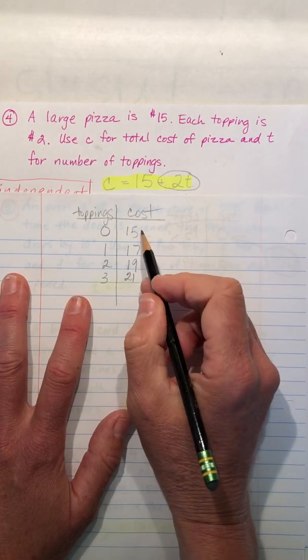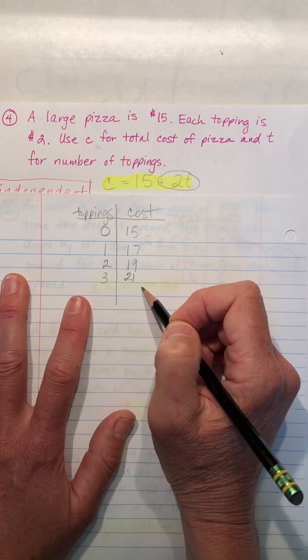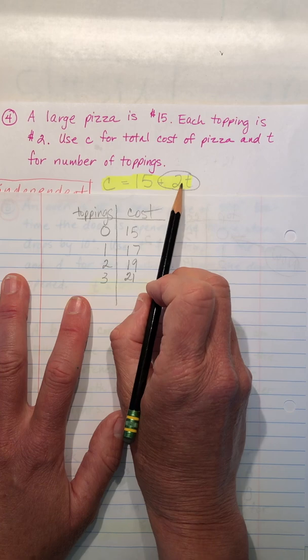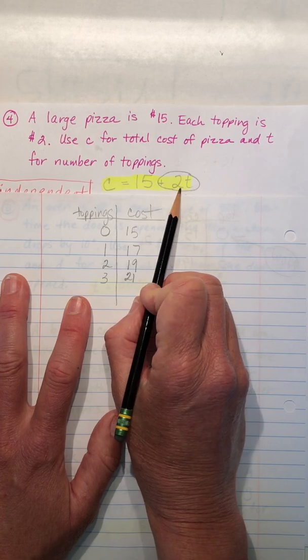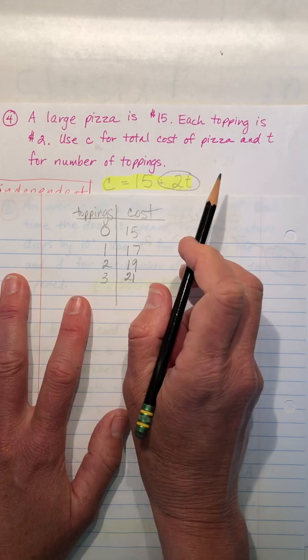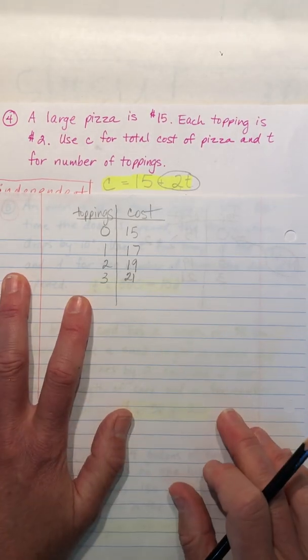Now, sometimes making these tables can seem very obvious and you can do it without thinking, but we're going to be talking more about rate of change, which turns out to be the slope of an equation, of the line of the equation. So I want you to be mindfully creating these tables of values and not just plugging in the numbers and writing them down.